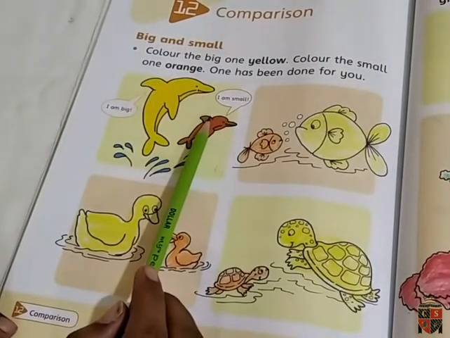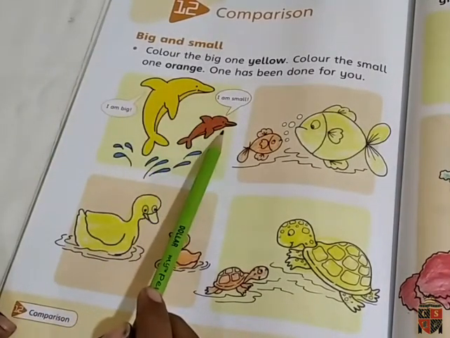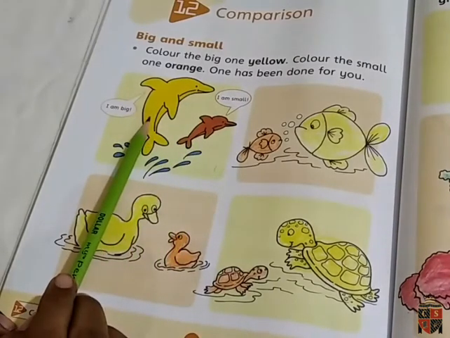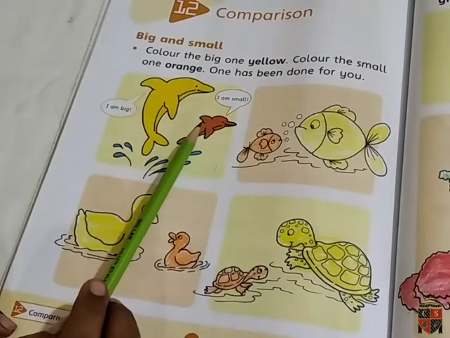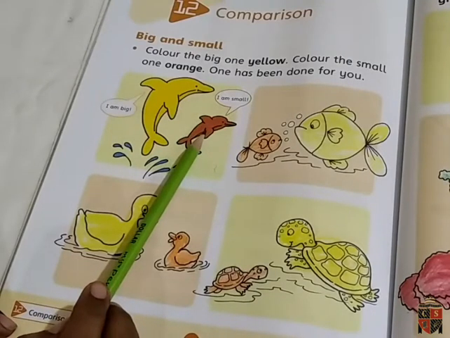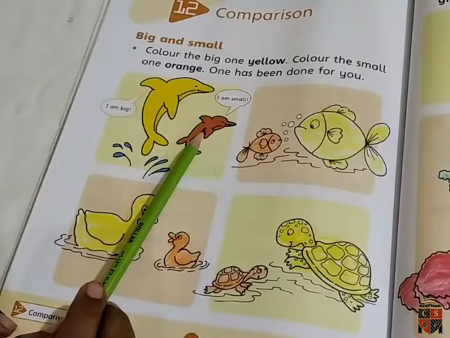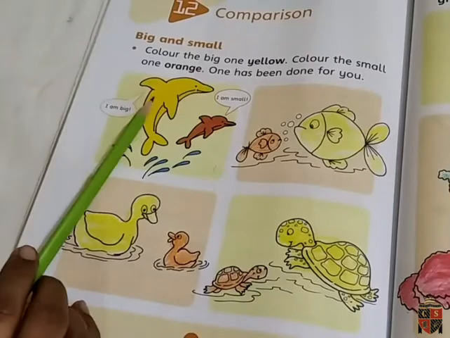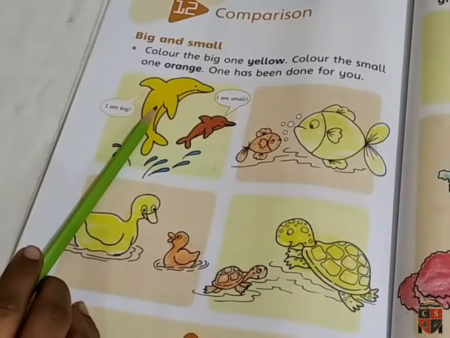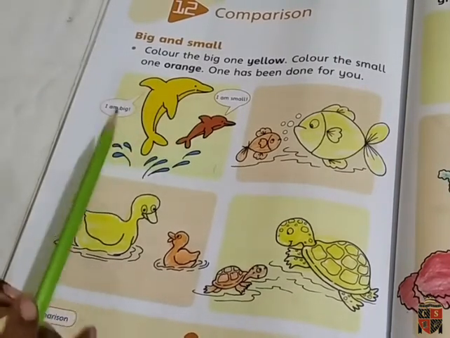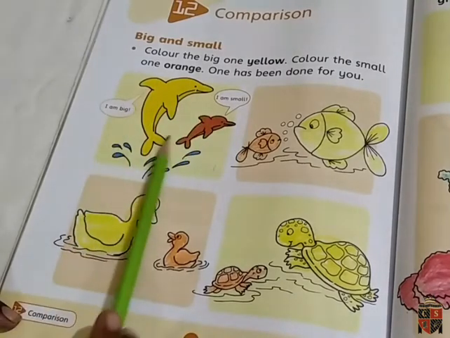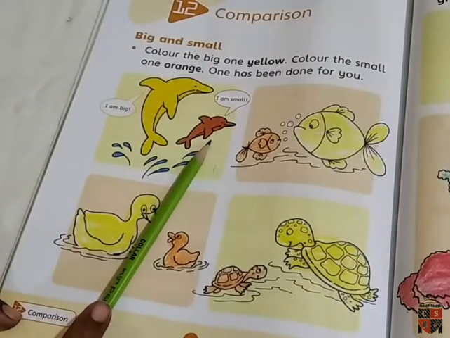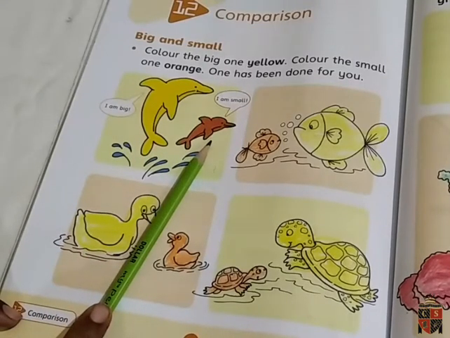Here you can see two dolphin fishes. One in yellow color and the other one in orange color. But there is a difference. So let's see what the difference is. In yellow color, a big dolphin. You can see the size of this dolphin. If we compare it with this dolphin, it looks small.